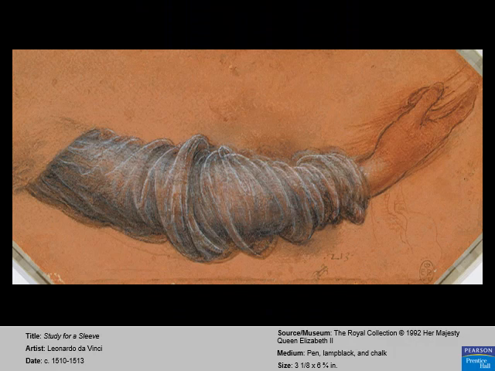Here's a drawing by Da Vinci. We've seen a number of his drawings this semester. This is a study for a sleeve, and fluidity and spontaneity are really a dynamic part of Da Vinci's drawings. This is just a study for a sleeve, just an outreaching arm. But you see this spiraling energy that wraps around the garment on this figure, and it shows us Da Vinci's fascination with movement and the forces of nature.